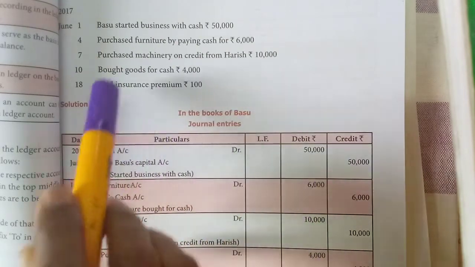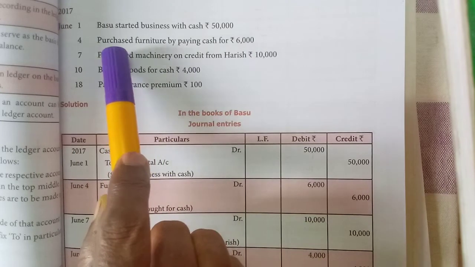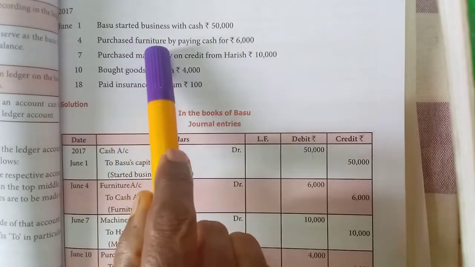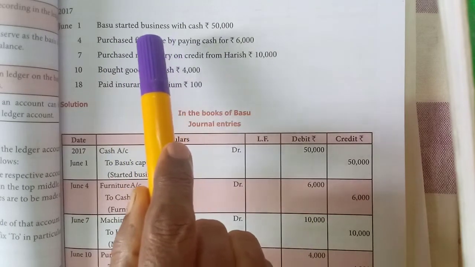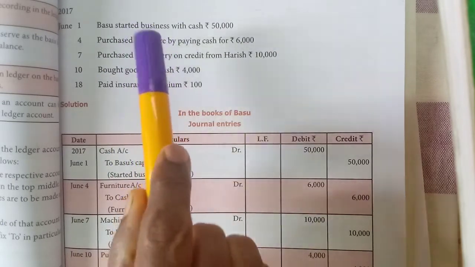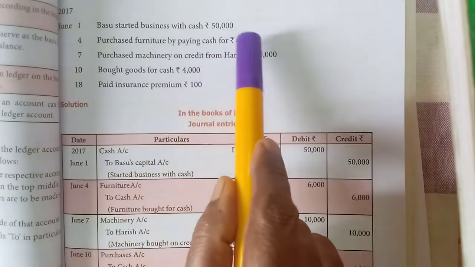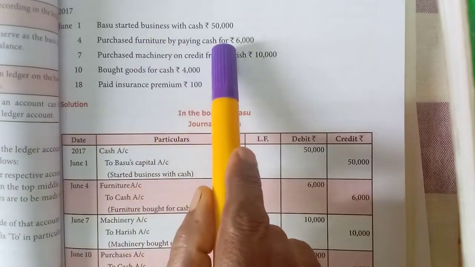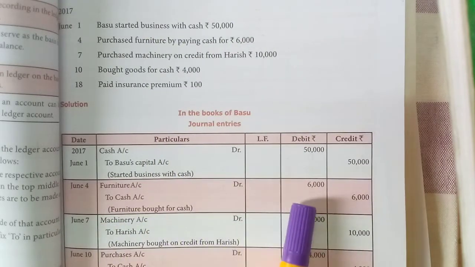Okay. Then purchased furniture by paying cash. Here purchased furniture should not be written as purchases. Here we are purchasing an asset, so we should write the furniture account and cash. Furniture is coming in, cash is going out. So furniture account debtor to cash. Furniture bought for cash, amount written.